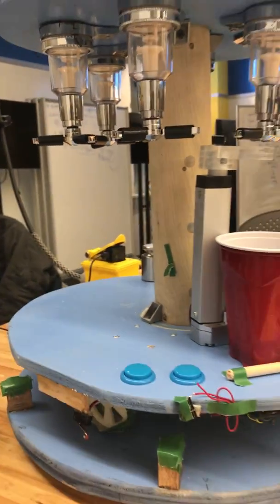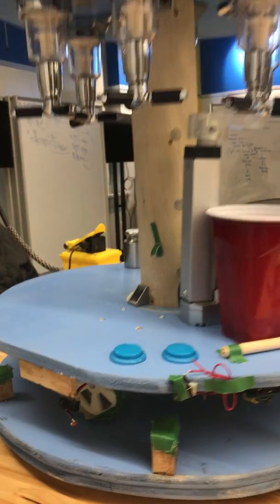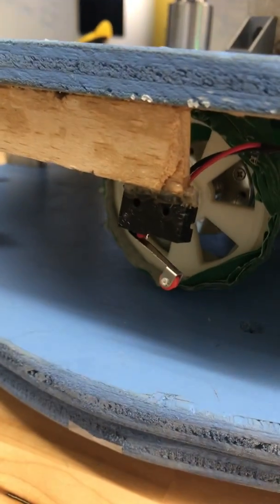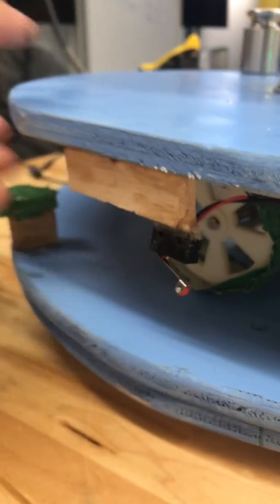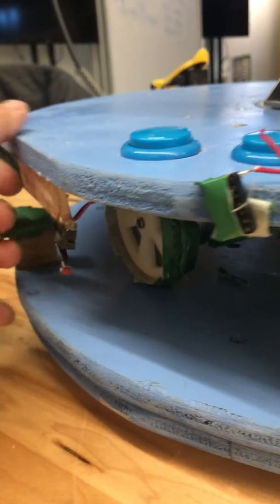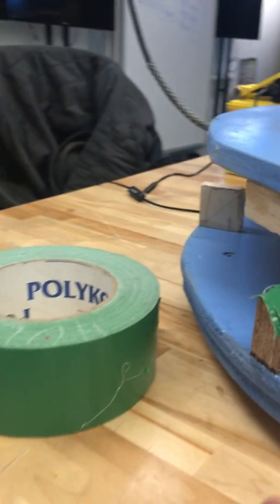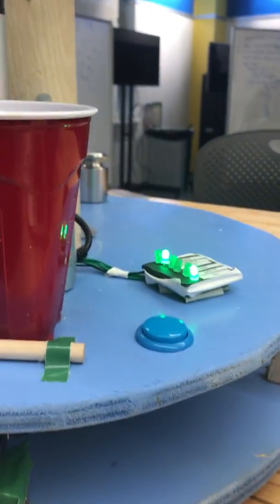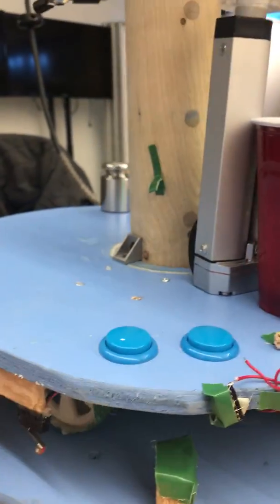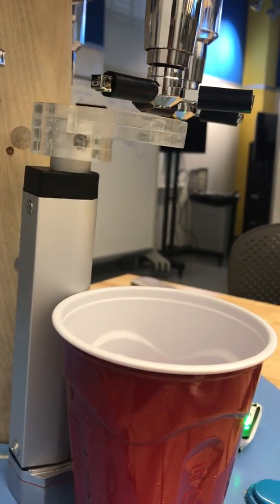In order for it to know what location it's at, we look at this switch right here. As this entire base moves, this switch is being tripped by multiple location markers found along the way. These location markers are found at specific points along the base in order for the robot to know exactly where this ring is located under.